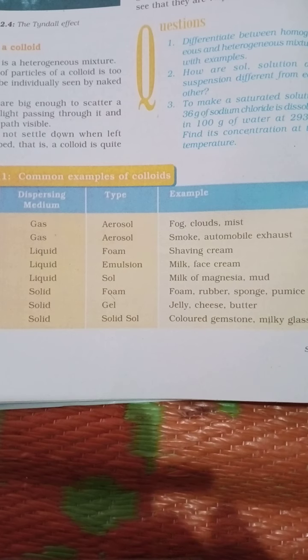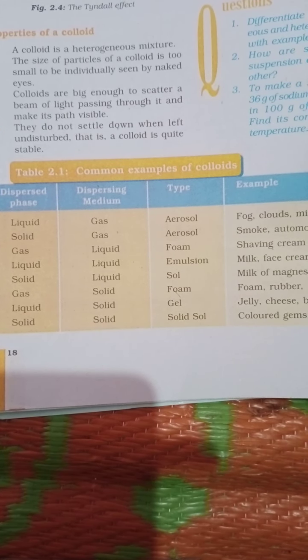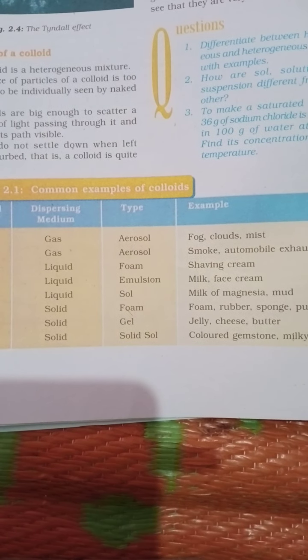So let us see some examples of colloids. Liquid in gas: liquid is the dispersed phase and gas is the medium. Then we get the aerosol type, and examples of aerosol are fog, cloud and mist, in which liquid is the dispersed phase and the medium is gas. Similarly, a solid in gas colloid is also called an aerosol. Examples are smoke and automobile exhaust. And for a gas in liquid colloid, where gas is the phase and liquid is the medium, we get foam. An example is shaving cream.